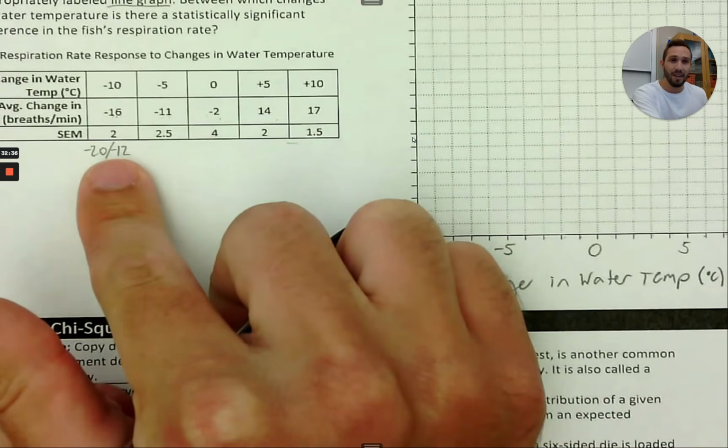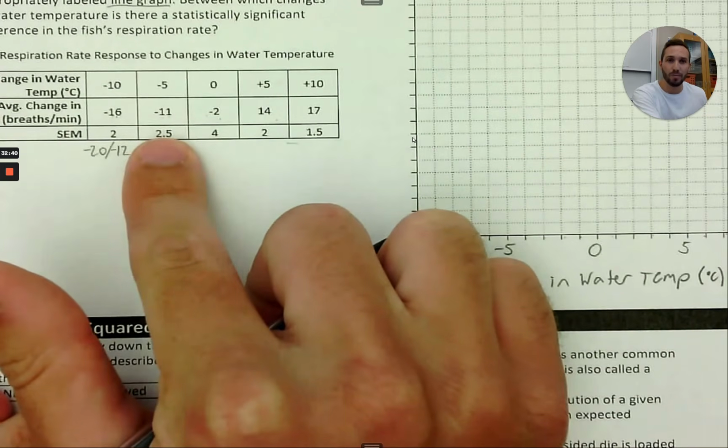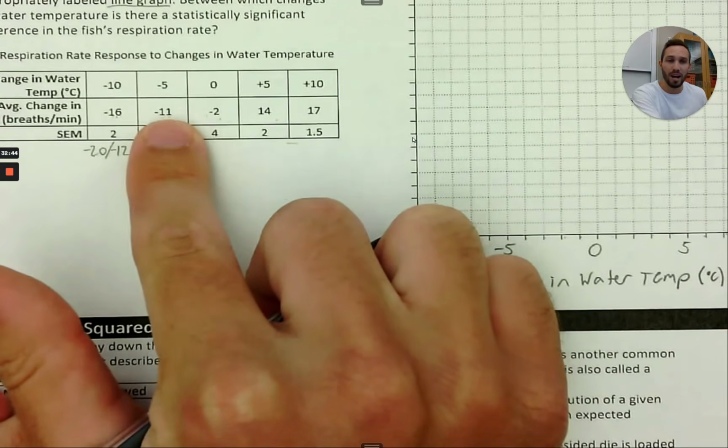That doesn't make sense yet. You'll see in a moment. But I'm going to go ahead and do that for each of these. So -11, I'm going to add and subtract 2 standard errors. The standard error is 2.5, so I'm going to add and subtract 5.